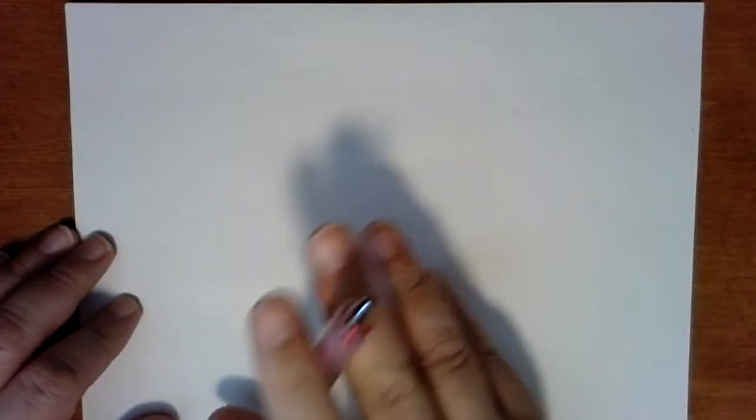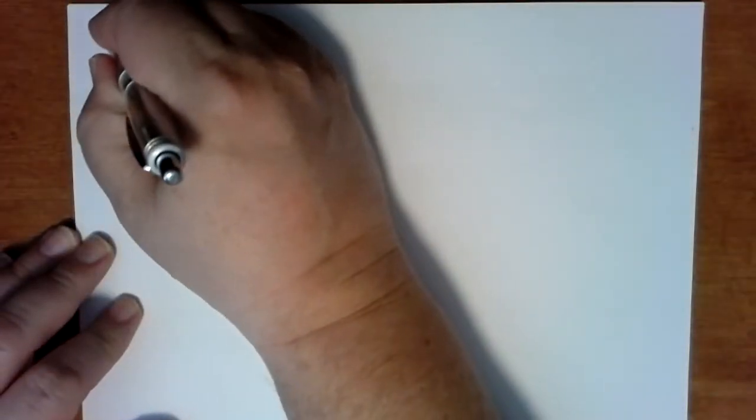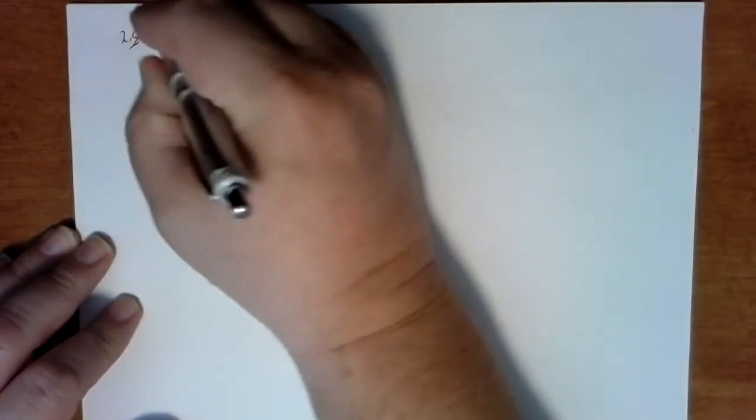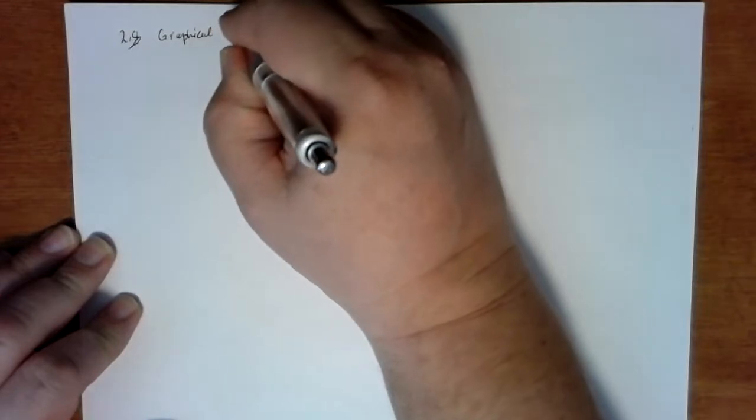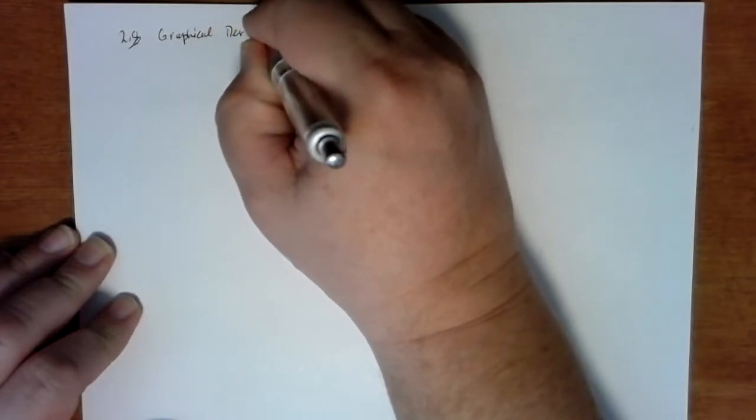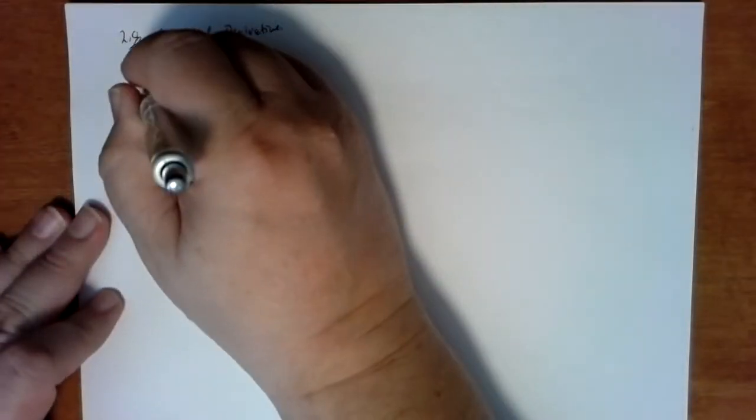Okay, so I decided to switch formats a little bit for this video of section 2.8, because what we want to focus on in this section is some of the graphical interpretations of the derivative. So, graphical derivative. Suppose that I have a function here.